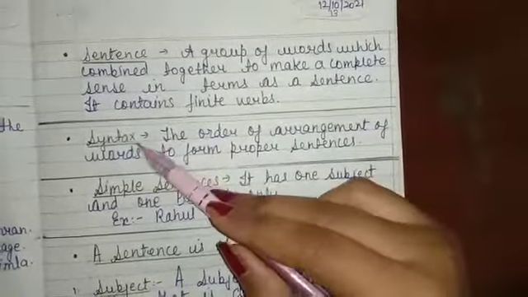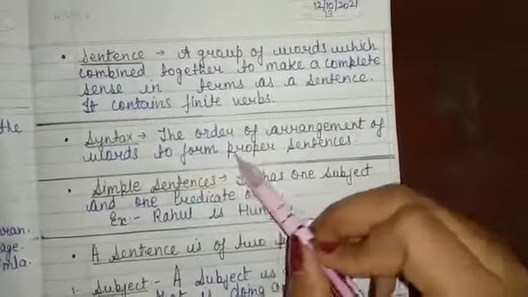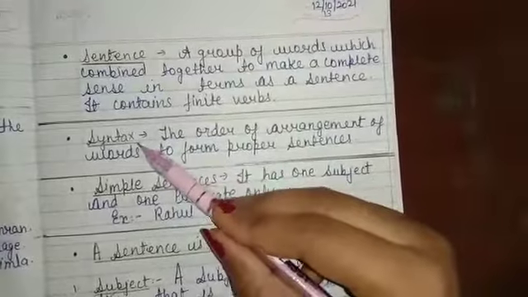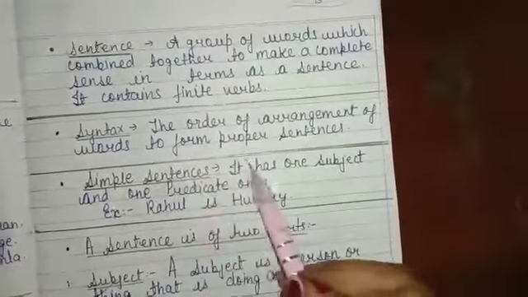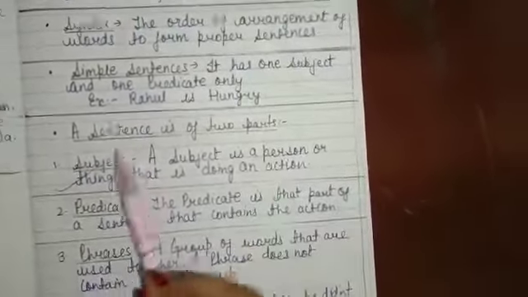Now we are going to discuss syntax. What do we mean by syntax? The order of arrangement of words to form a proper sentence is known as syntax. A simple sentence has one subject and one predicate only, like Rahul is hungry. A sentence has two parts, subject and predicate, and the phrase.